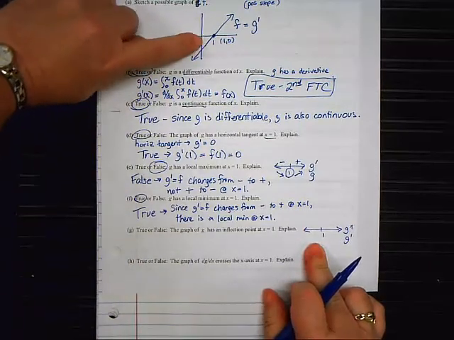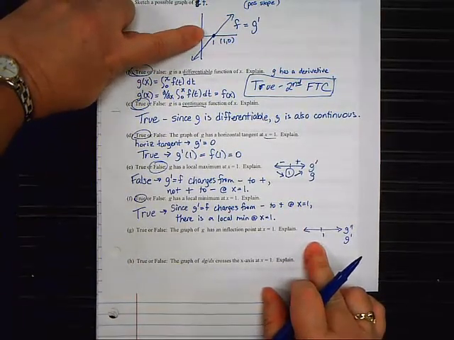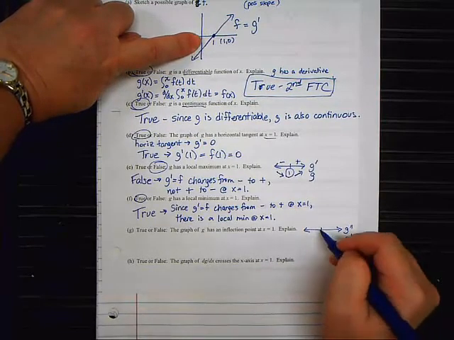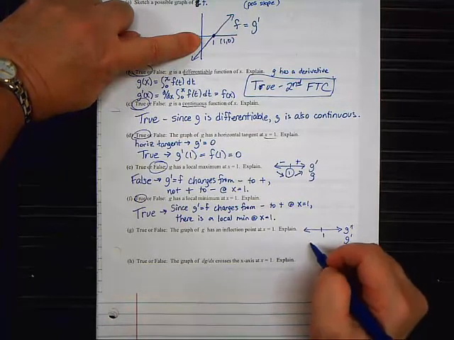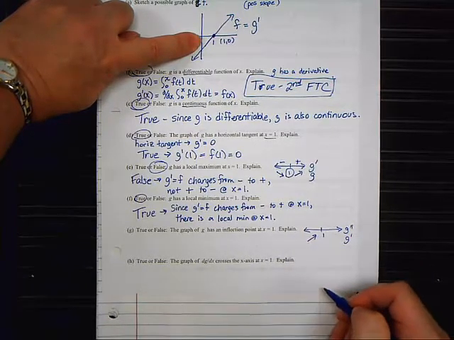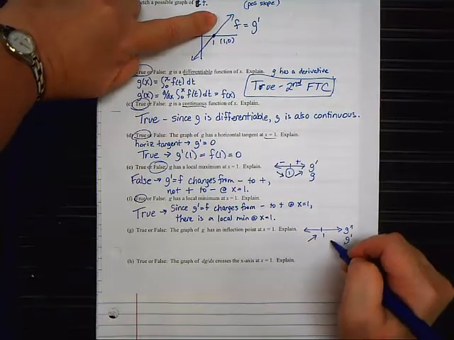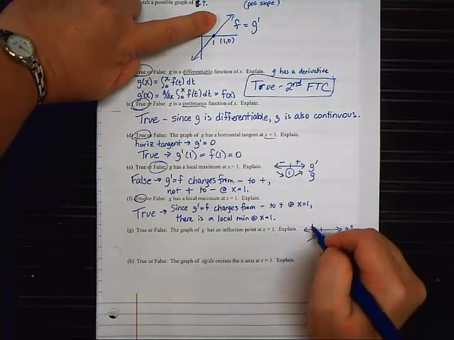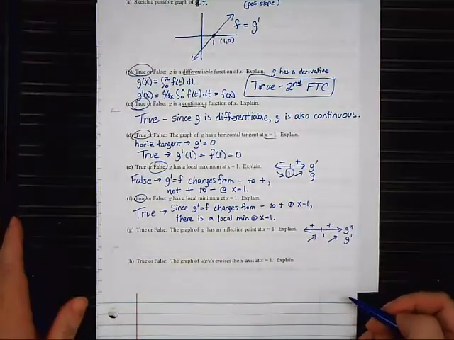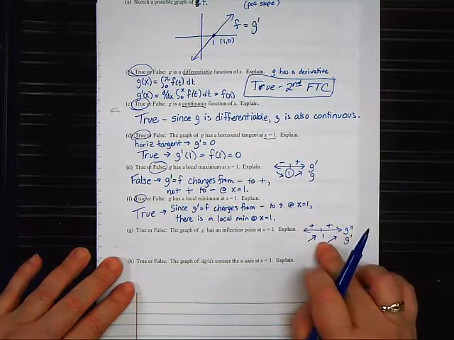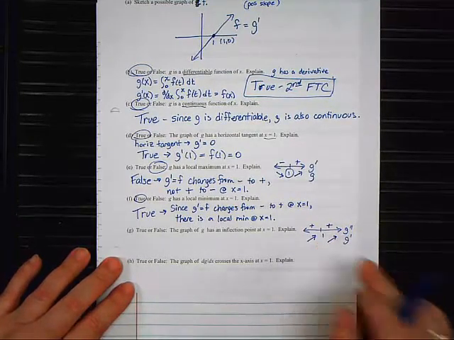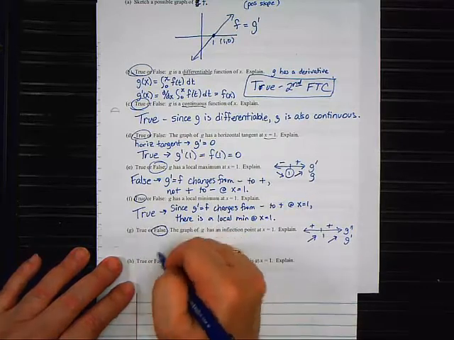To the left of 1, what is this graph doing? Increasing or decreasing? Because we want pluses or minuses up here, so we've got to have increasing and decreasing down here. To the left of 1, it is increasing. To the right of 1, it is also increasing, which means that both of those are plus signs. So, is there a point of inflection at 1? The answer is no. So this is false.